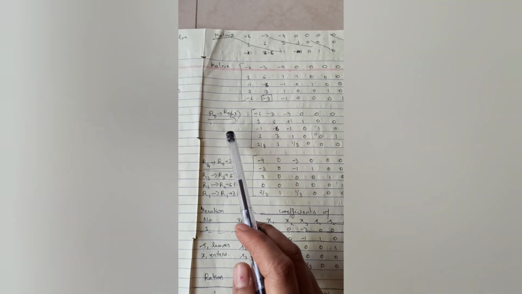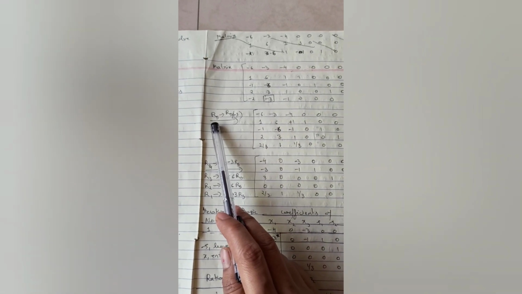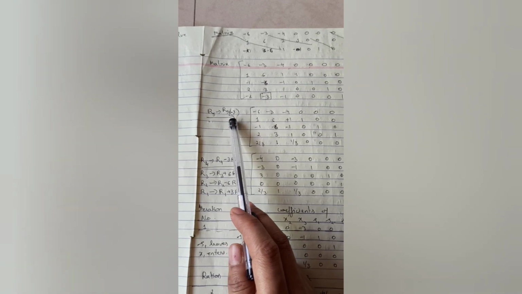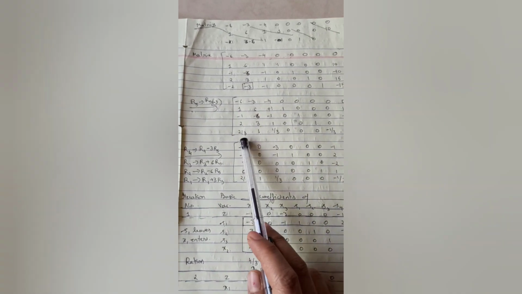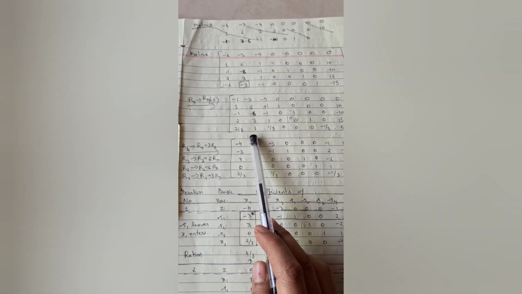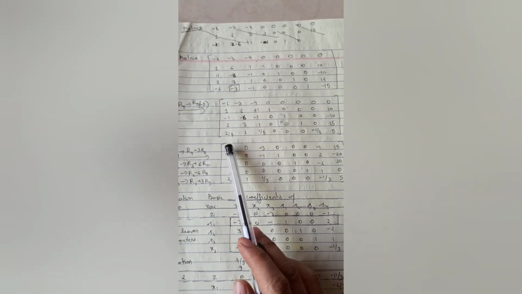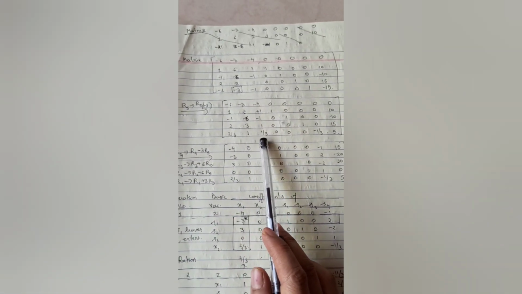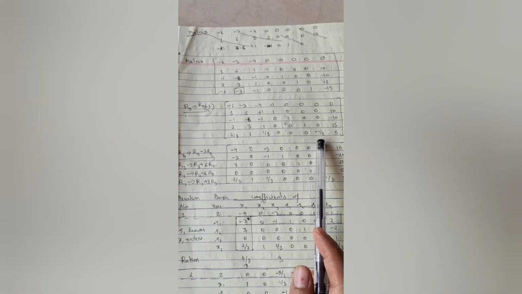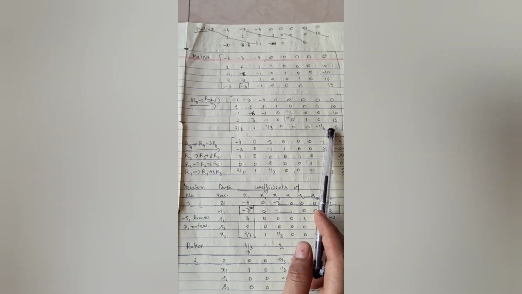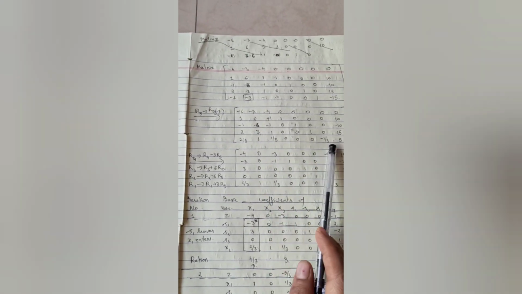So we are doing this elementary row operation: R5 changes to R5 divided by -3. So the last row will become 2 by 3, then 1, 1 by 3, 0, 0, 0, -1 by 3 and 5, right? This thing is done.